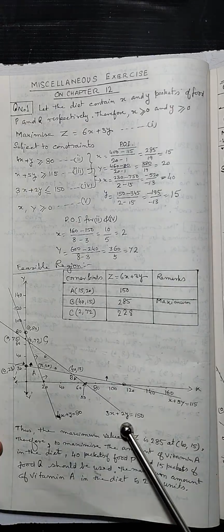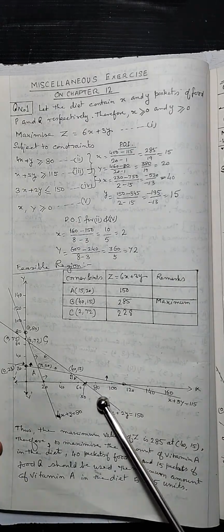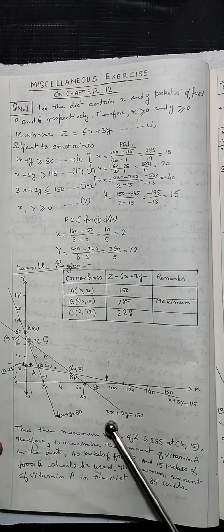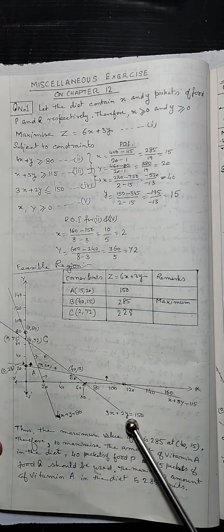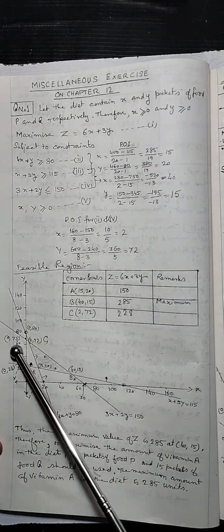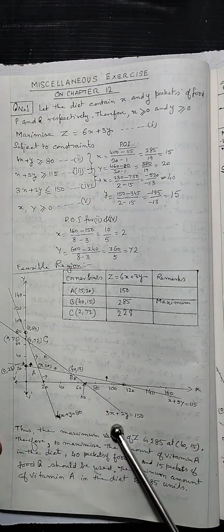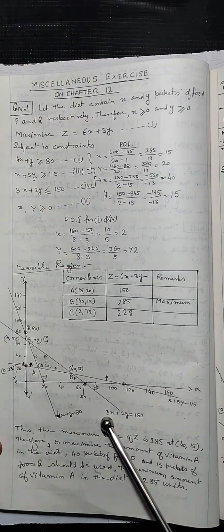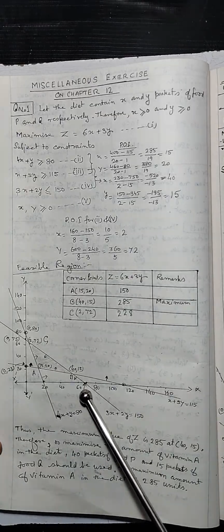Similarly here 3x plus 2y is equal to 150. So if you put x is equal to 0, you will get y equal to 75, 0, 75 here. If you put y is equal to 0, you will get x equal to 50, 50, 0 on the x-axis.